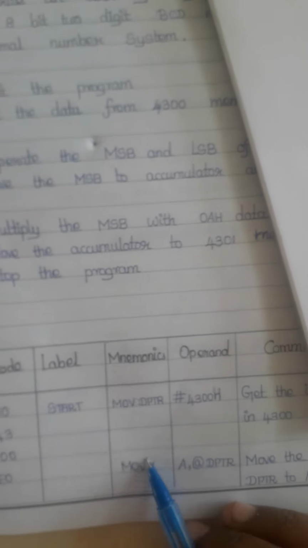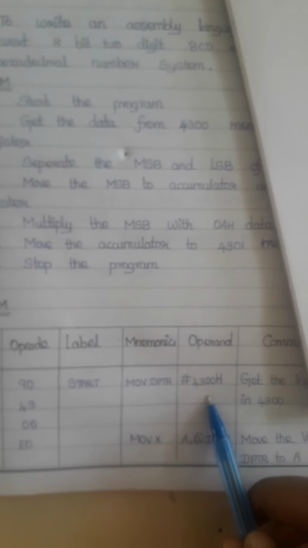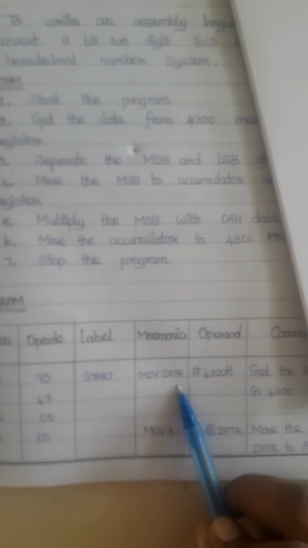Dear students, now we are going to discuss how to convert a BCD number into a hexadecimal number using the 8051 microcontroller. For that, the first instruction is MOV DPTR, #4300, where we are initializing 4300 with the help of the data pointer.